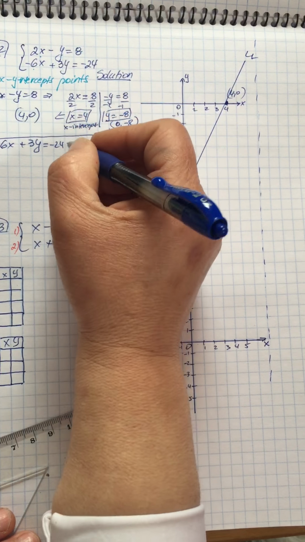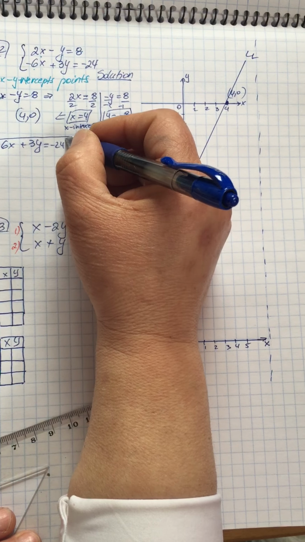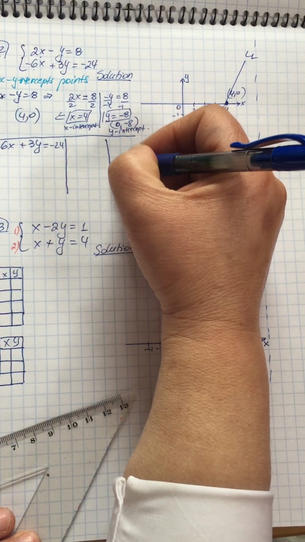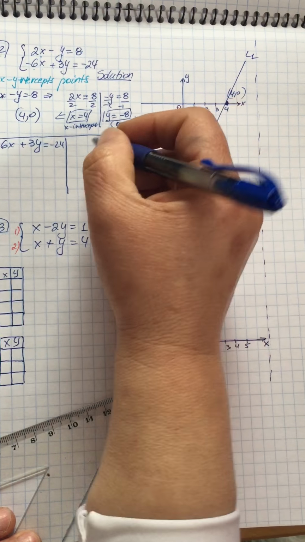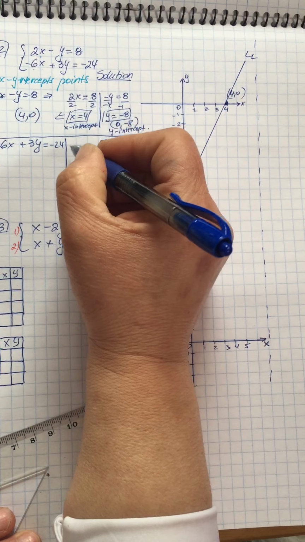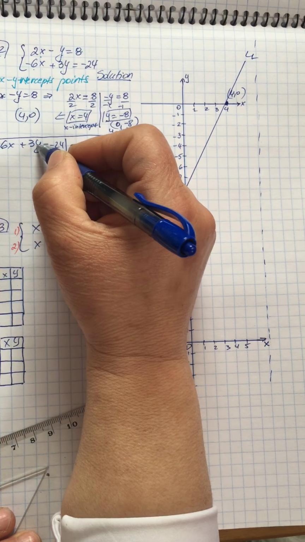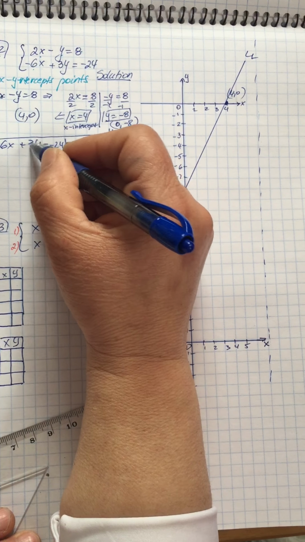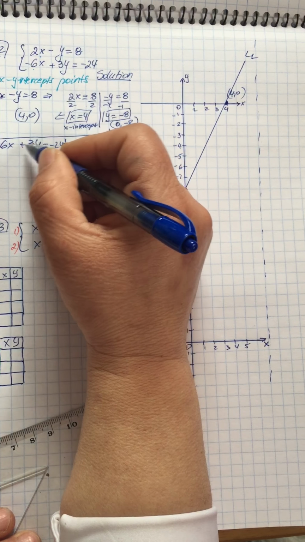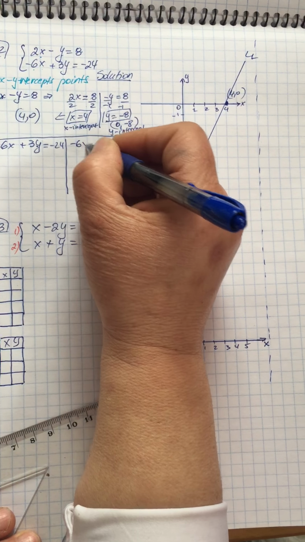Again, I will do the same thing. I let y equal 0, so 3 times 0 is 0, so I have only an equation in x.